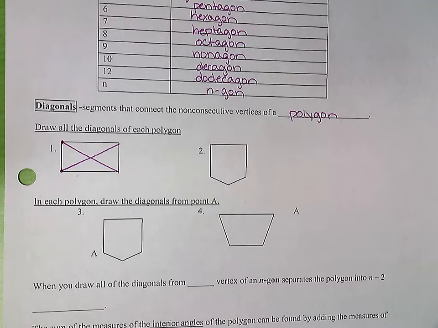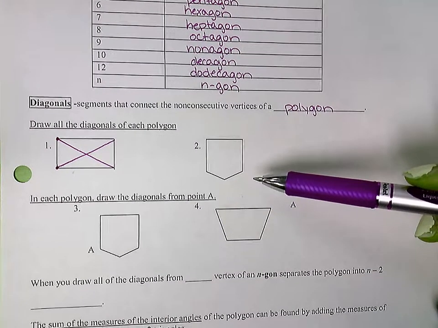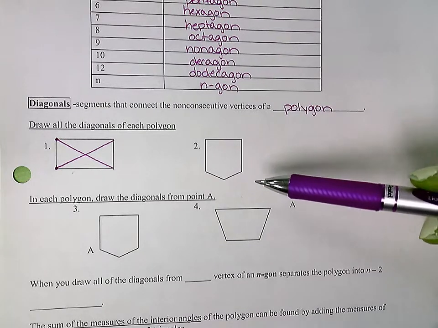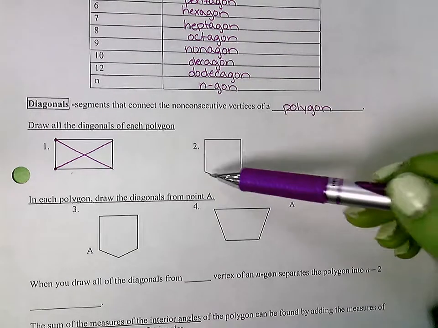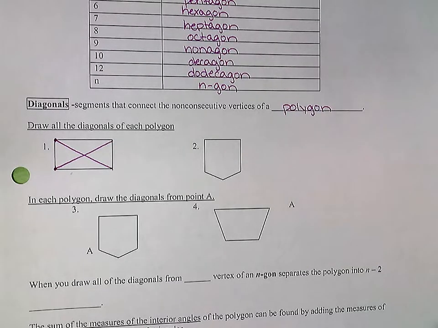So I want you guys to draw in the diagonals in number 2. It has more sides this time. But go from each vertex, draw in the diagonals from each of those vertices.